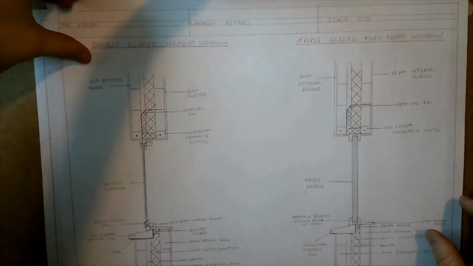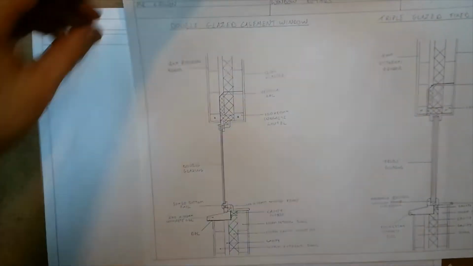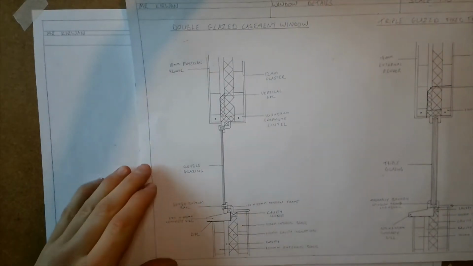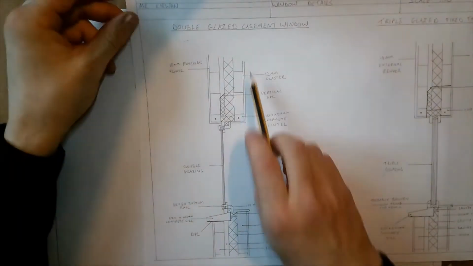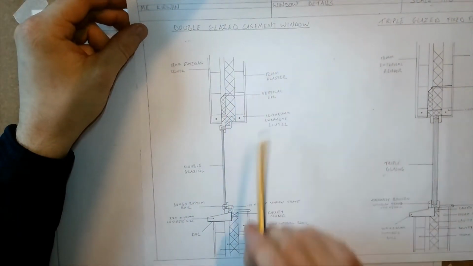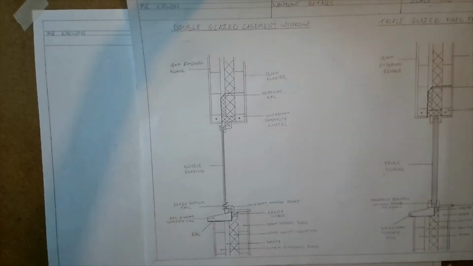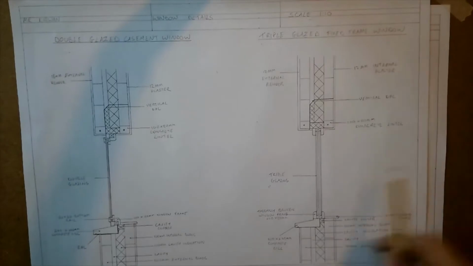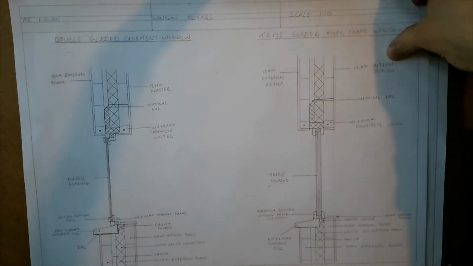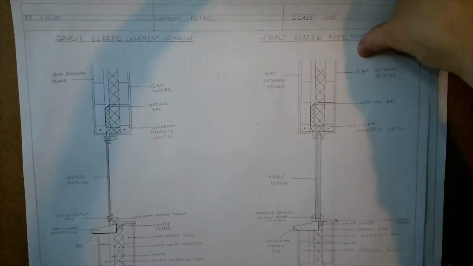Okay. So just to look at the main types of windows that would be asked. On the left hand side I have a casement window and it's double glazing. We could be asked double glazing or we could be asked triple glazing. So I've done a double glazing window on the left hand side and a triple glazing window on the right hand side.